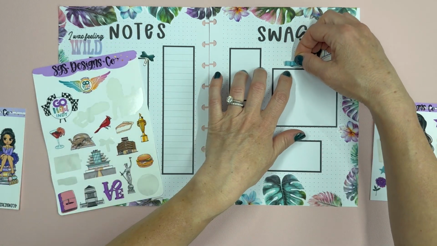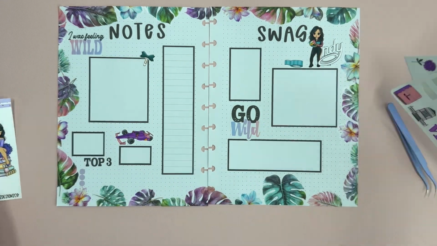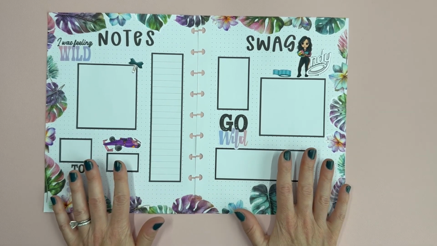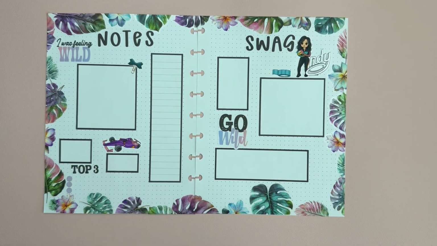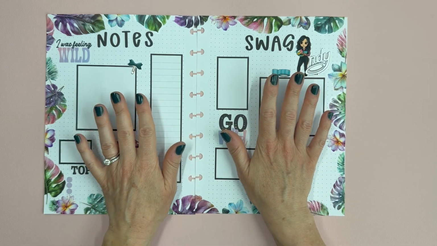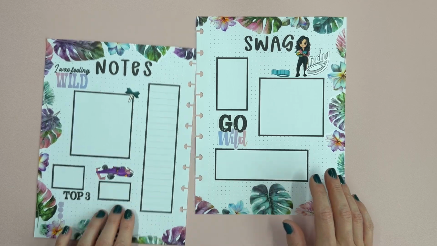Do some washi tape. Okay, I think that these are all done. So the next set of pages is all finished. Now we're going to go to the last set. These are going to be memory pages, and I think we're going to do 4 pages, so 2 sets of 2. So let's move on to those.